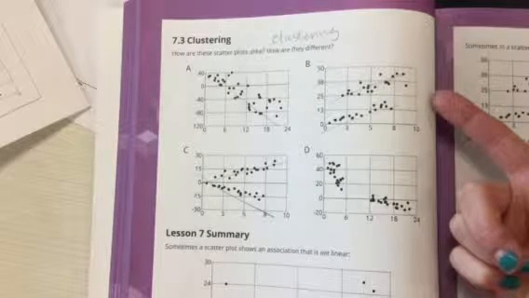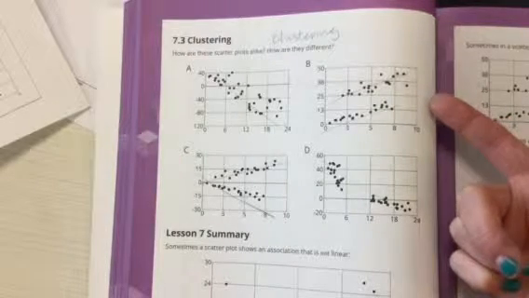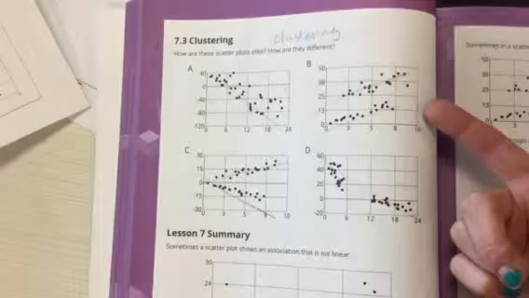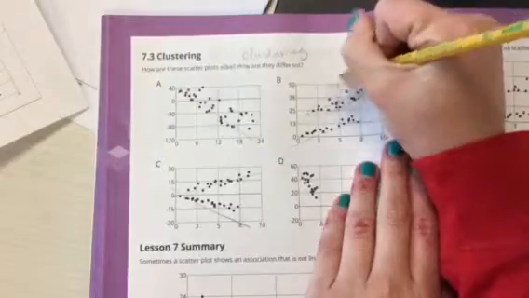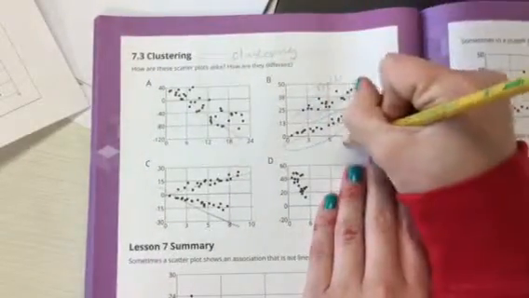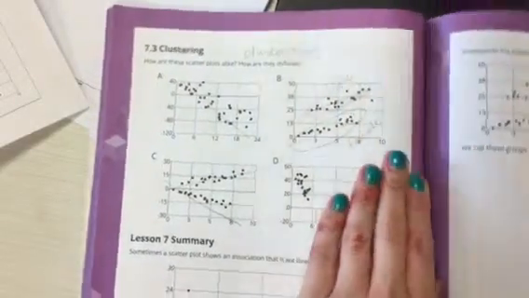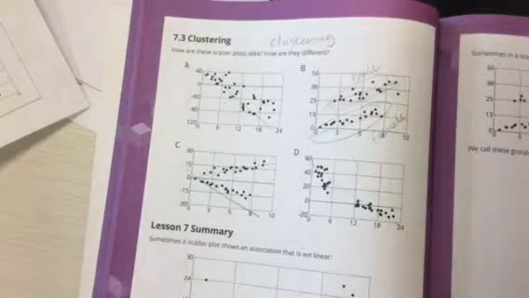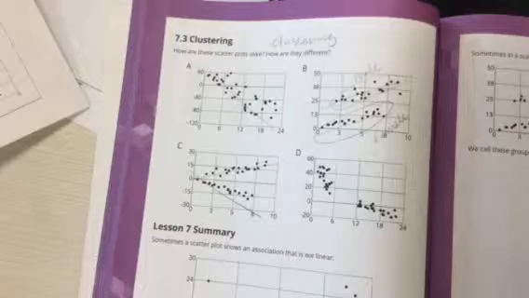So if we look at plot B, we could say that this data, let's say the data represents body measurements of a certain species of bird. Even though all of the data came from the same type of bird, it could be that this higher cluster represented male birds and the lower cluster represented female birds. Does that make sense? So clustering can reveal subgroups within a data set. Just something else for you to keep in mind.